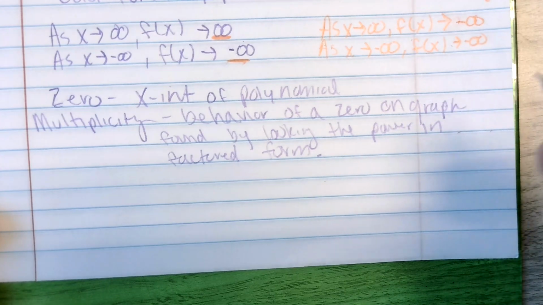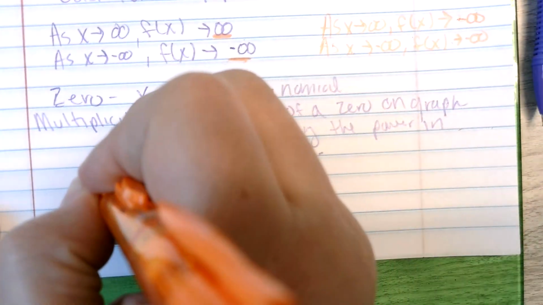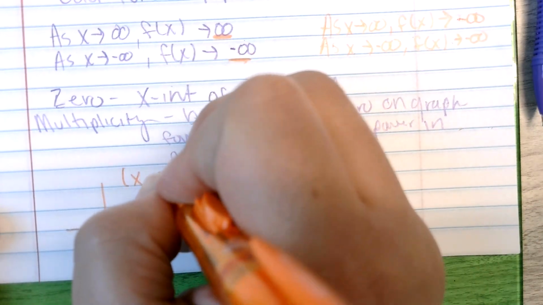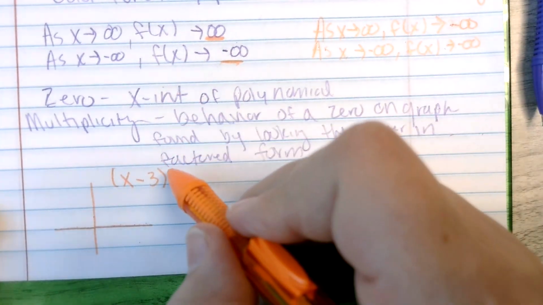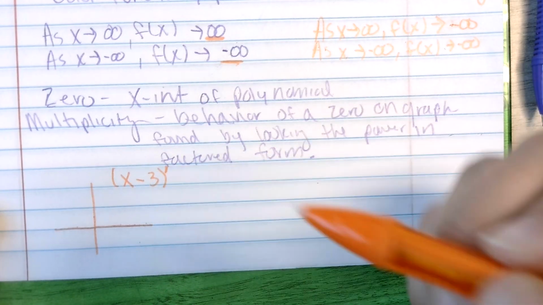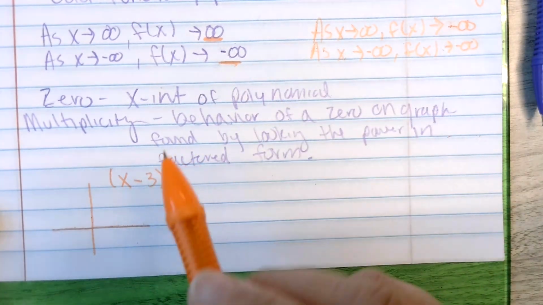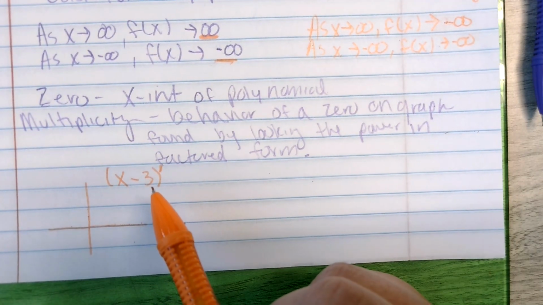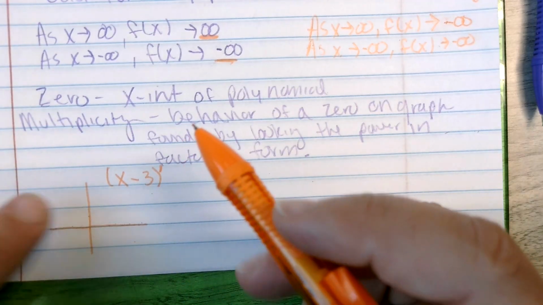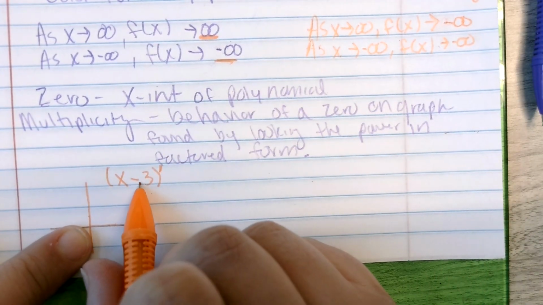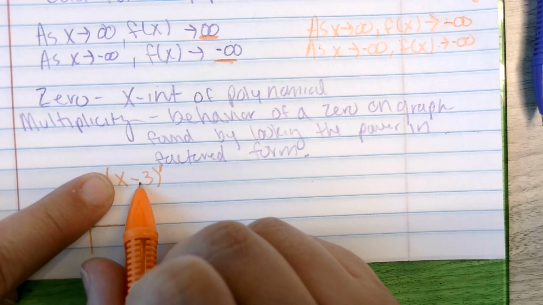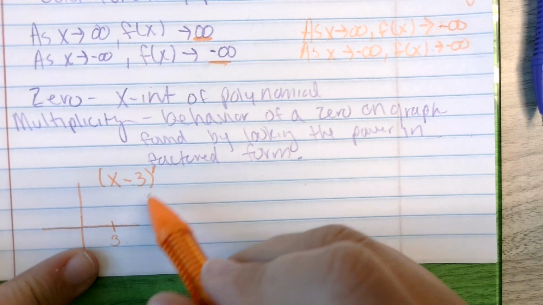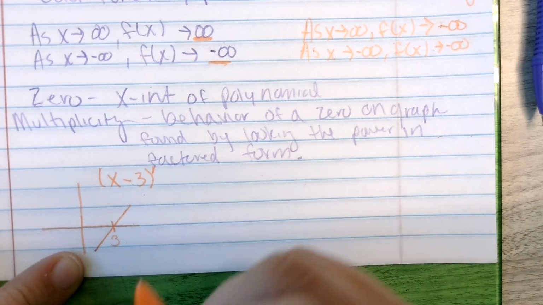Before I do that, I want to show you there's 3 outcomes that we're going to focus on. You can have a power of 1 on your factored form. We don't usually write a power there, but it does have a power of 1. So using the zero factor theorem, we can say that we have a 0 at positive 3. You set this equal to 0, x minus 3 equals 0, and solve, which gives us x equals positive 3. So my graph here with a power of 1 is going to cross at this 0.